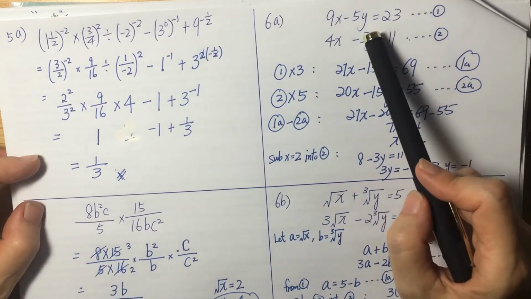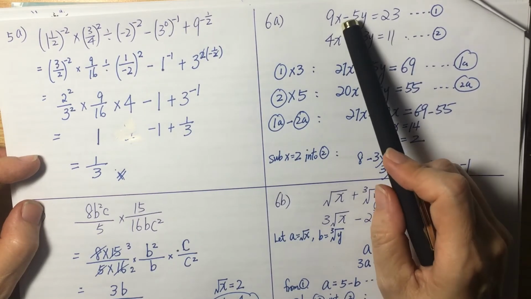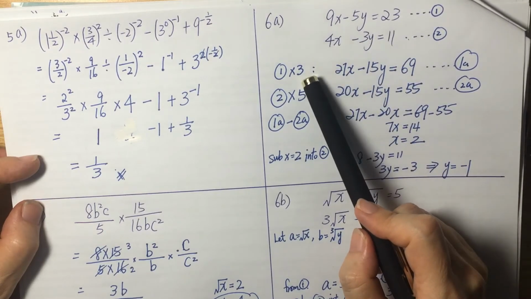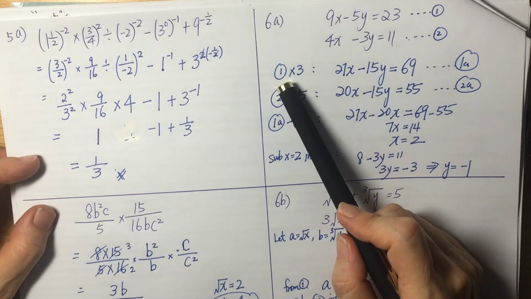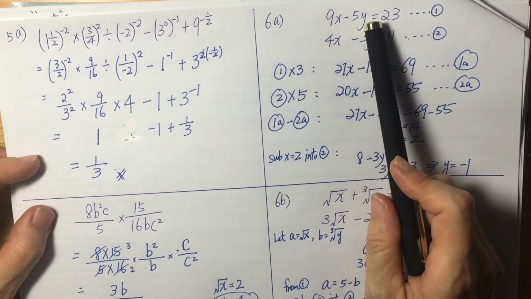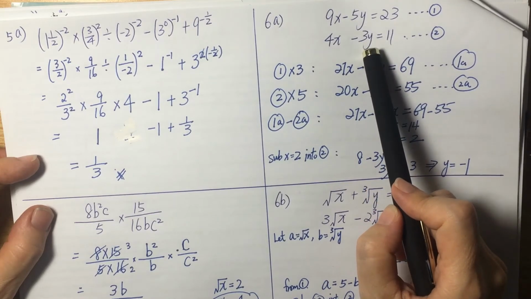Question 6. I have two simultaneous linear equations. I can choose to eliminate x or eliminate y. I think eliminating y is easier. So I try doing elimination of y. So I use equation 1 times 3, because I'm trying to make these two the same. So 5 and 3, the LCM is 15.